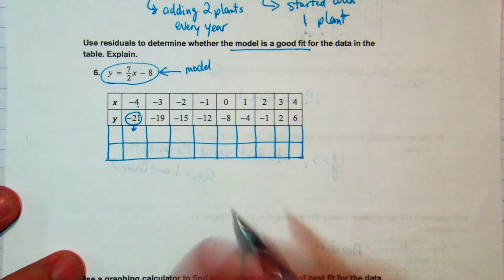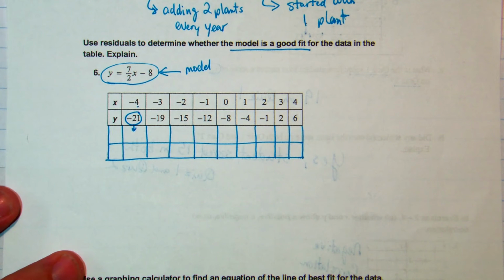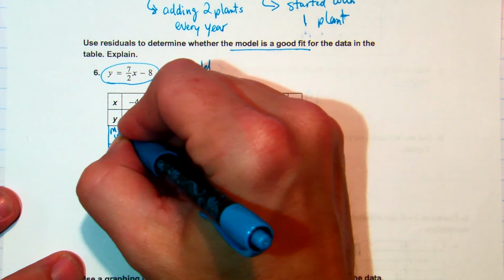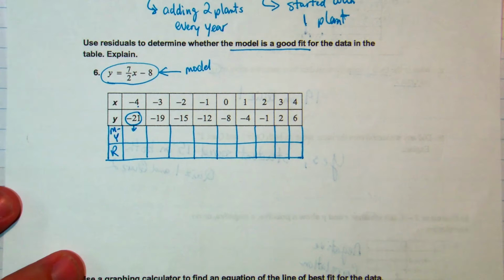So we can tell if the data points are pretty evenly dispersed, then the line must be going through the middle of these data points. And pretty much, hopefully we're looking for something that's pretty close to the data points. The line's going to be evenly dispersed in the middle of these data points. So this is going to be my model y value. This will be my residual. Residual just meaning the distance between the two values.